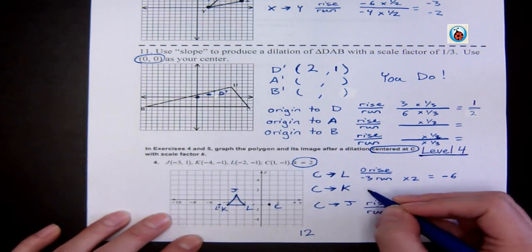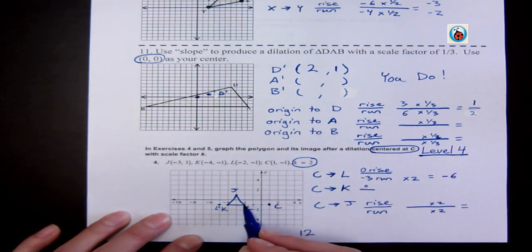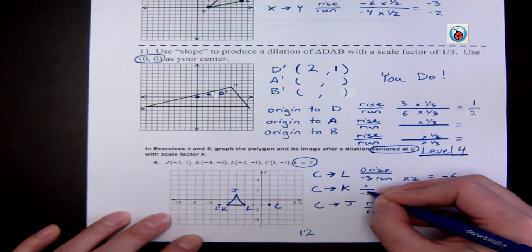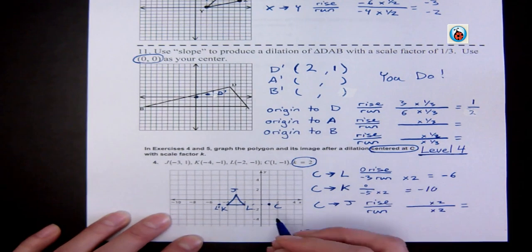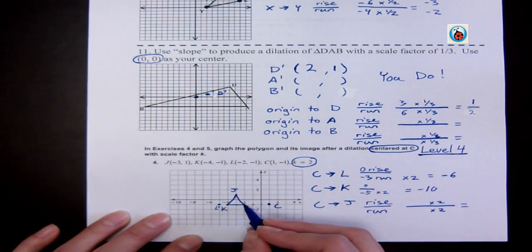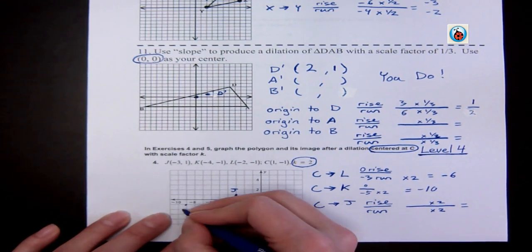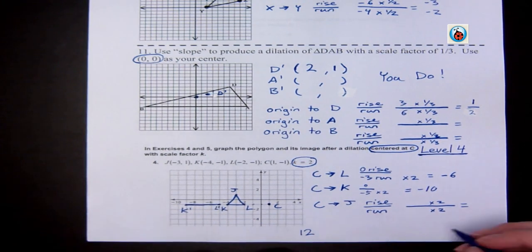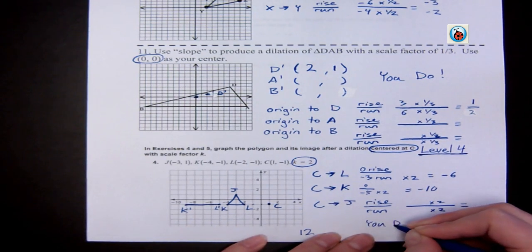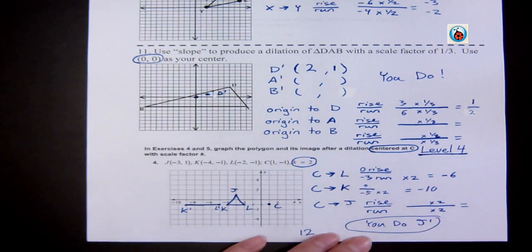I do the same thing for K. K is still 0 rise. And then my run for K is our 1, 2, 3, 4, 5. I multiply it times 2 to get -10. And so from C, I count 1, 2, 3, 4, 5, 6, 7, 8, 9, 10. So that's my K prime. You can already see that looks correct. This length looks twice as long as that. So now you do J. You figure out J prime, plot it, and find your coordinates.